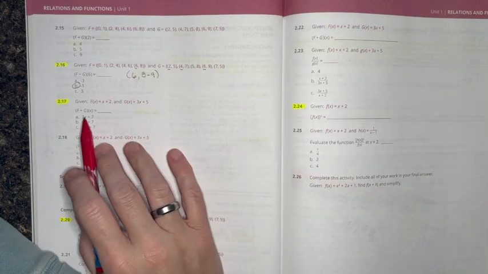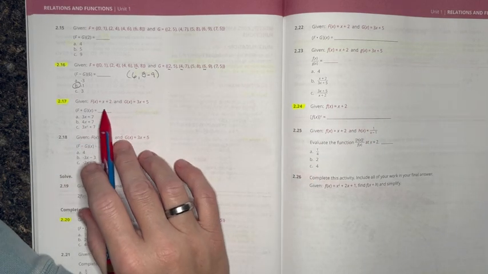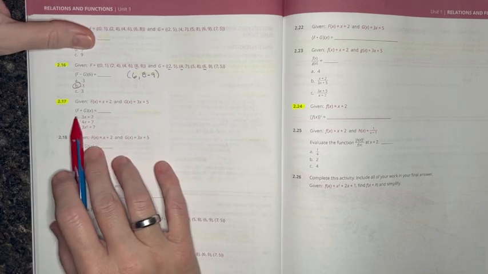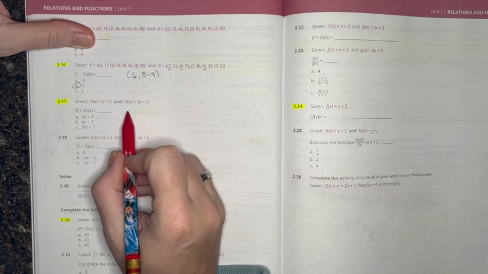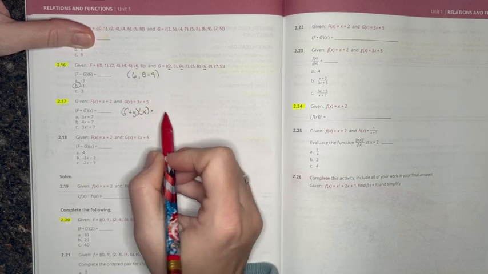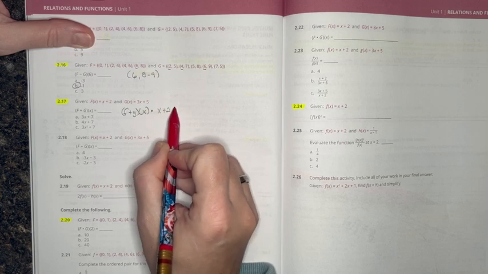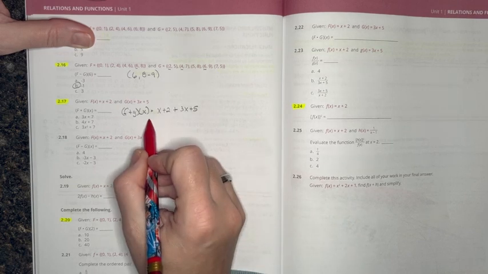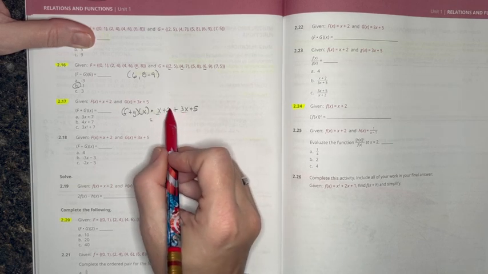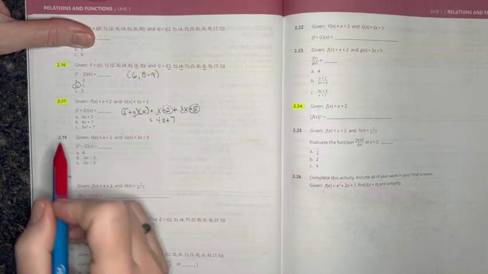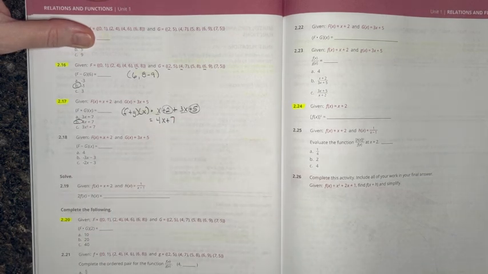Okay? Looking at number 17, f of x equals x plus 2 and g of x equals 3x plus 5, f plus g of x. Okay? So f plus g of x is going to be our f, x plus 2, plus our g, which is 3x plus 5. Let's combine our like terms, right? We got this and this. So we have 4x plus 7. So B is our answer, 4x plus 7.